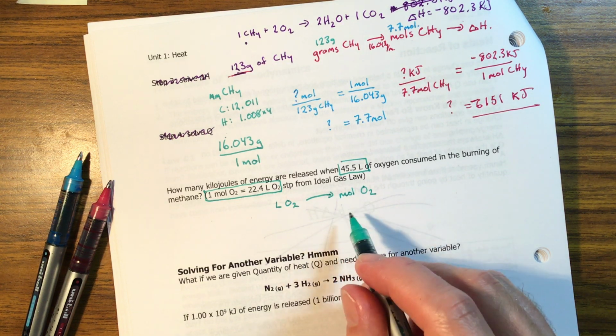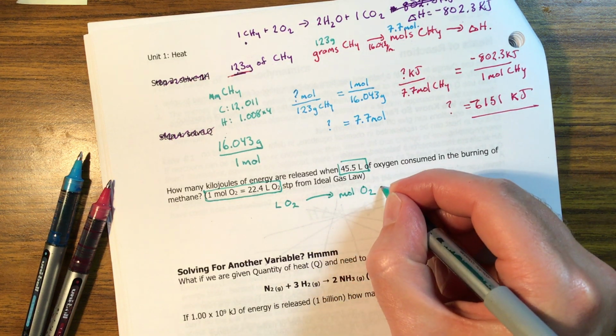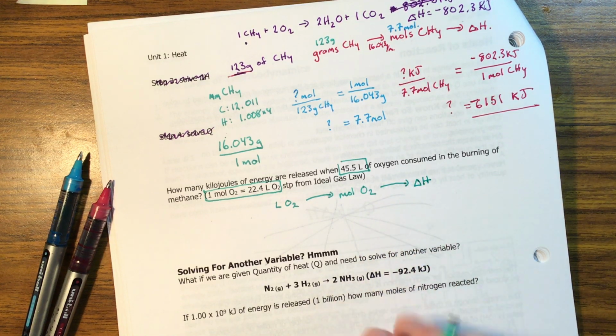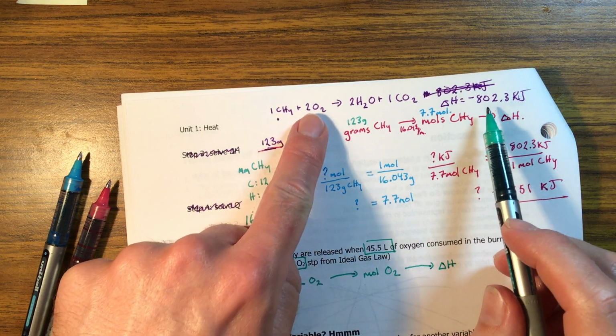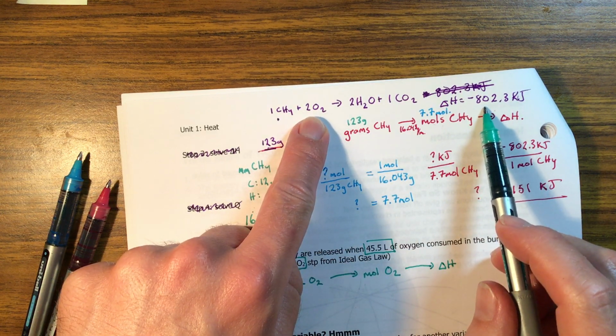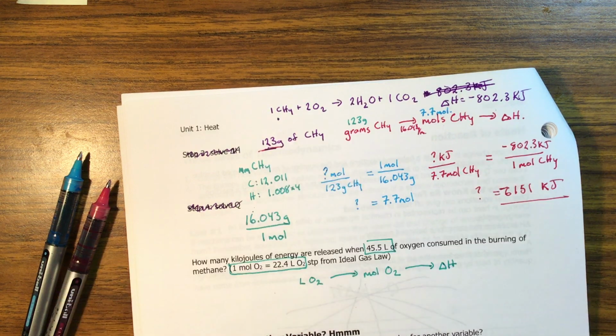Then from my moles of O2, I can go to my energy, my change in H, by using this conversion, 2 moles of O2 will give me negative 802.3 kilojoules of energy.